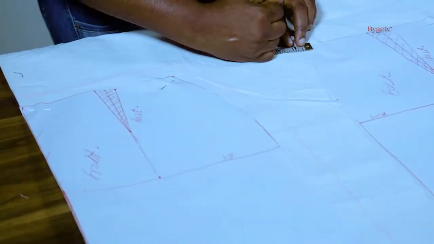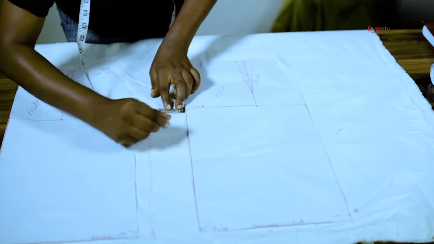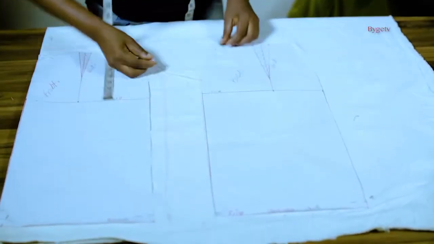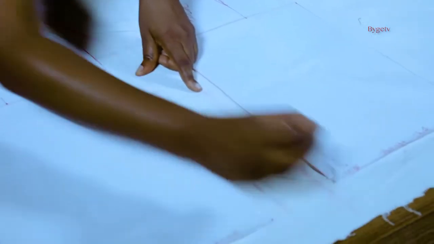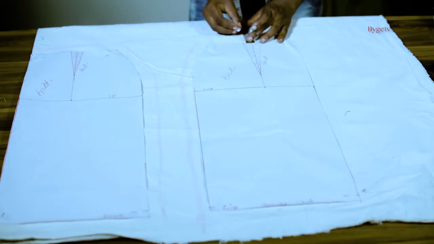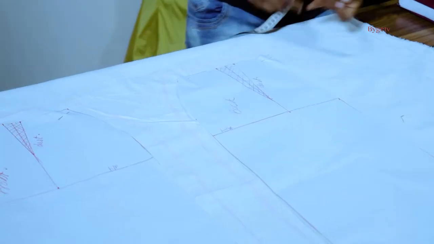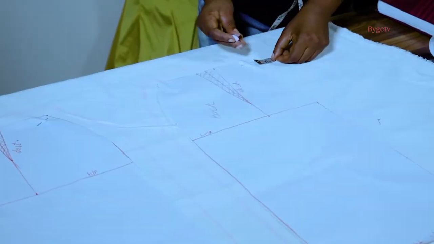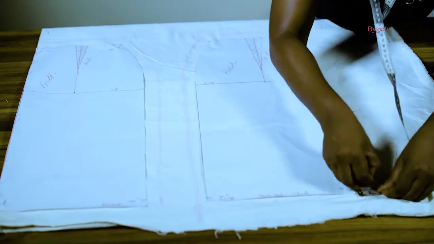On the back, the same thing. 1/2 inch. An inch here too. This is the center at the back. 1 inch for your zip allowance. 1 inch.